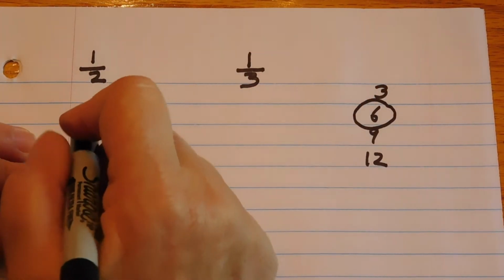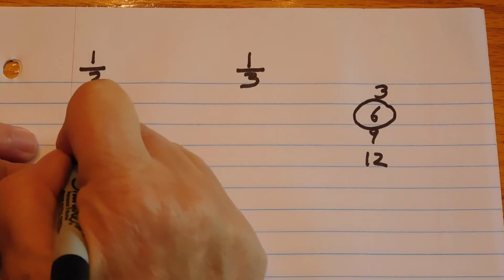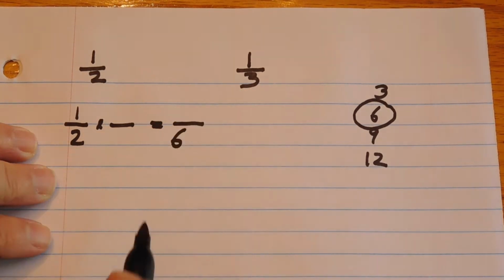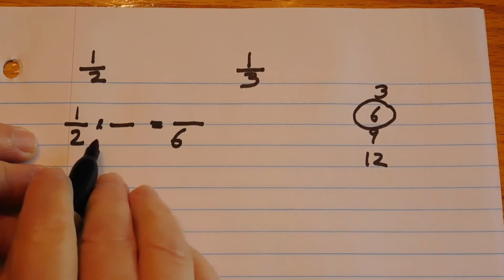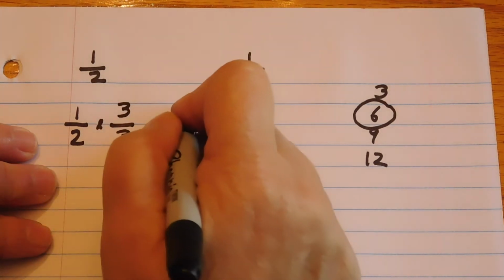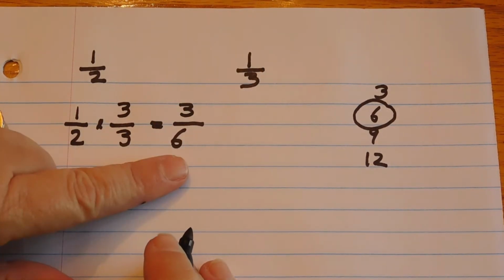So now I'm going to do the same thing I did in the earlier problem. I have 1/2 times something equals something over 6. Okay, so I know 2 times 3 equals 6. Whatever I put on the bottom, I have to put on the top. So 1/2 is the same as 3/6.